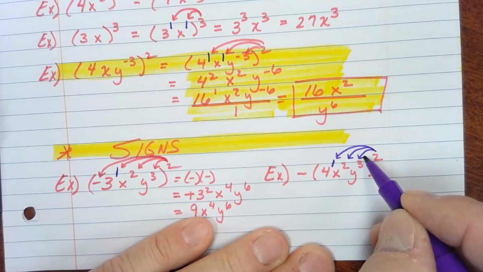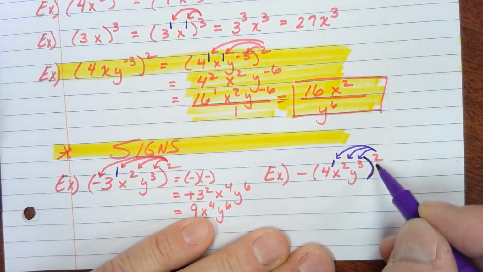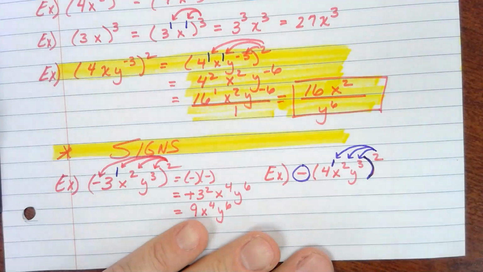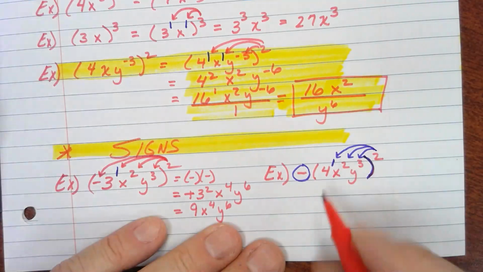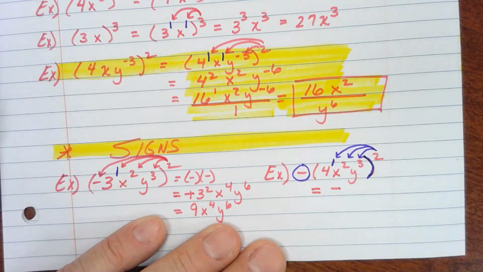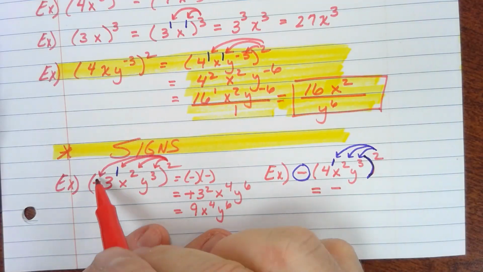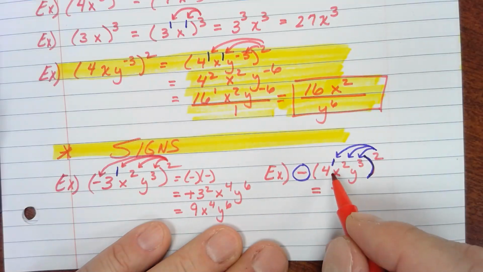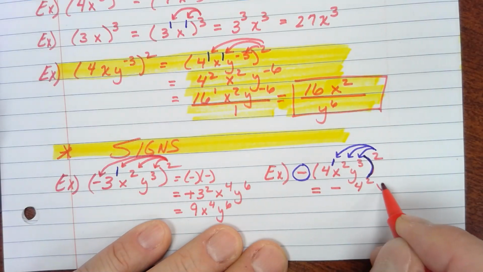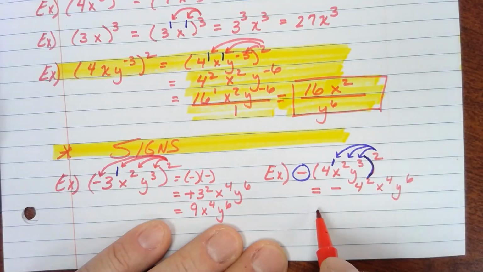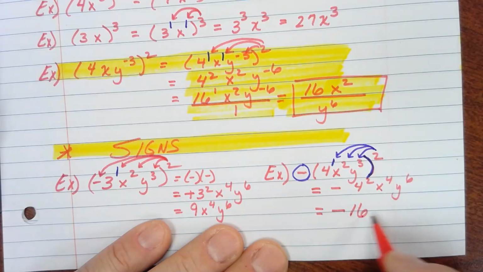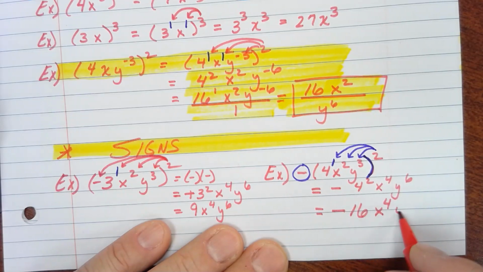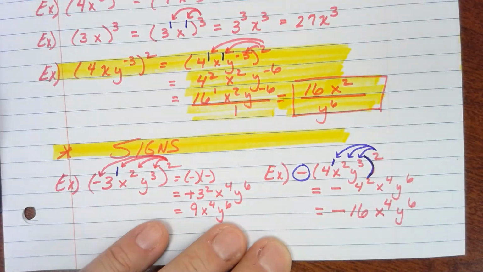This exponent acts only on what's directly in front of it. It does not act on this negative sign. It's the one and only negative. It is not two. There are not two of them, like it is when it's inside. This is 4 squared, x to the 4th, y to the 6th. Again, this 2 acts only on the 4. It does not act on this negative sign. So we have 16, negative 16, x to the 4th, y to the 6th for our final answer.